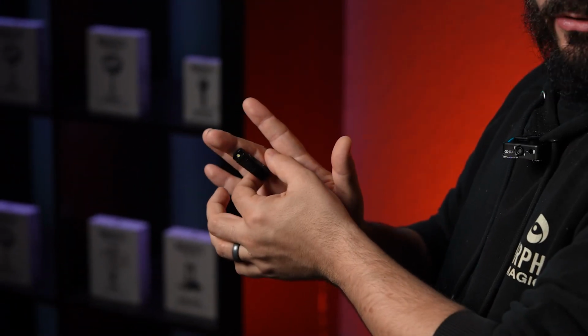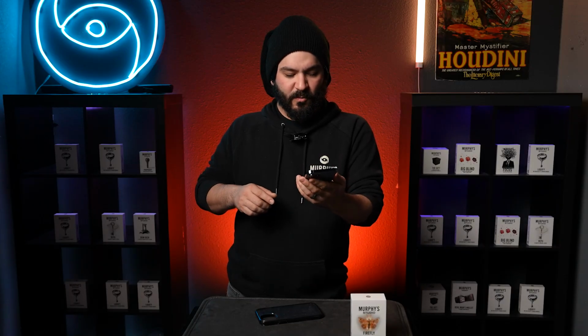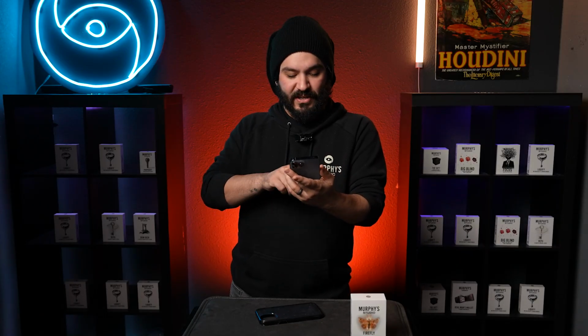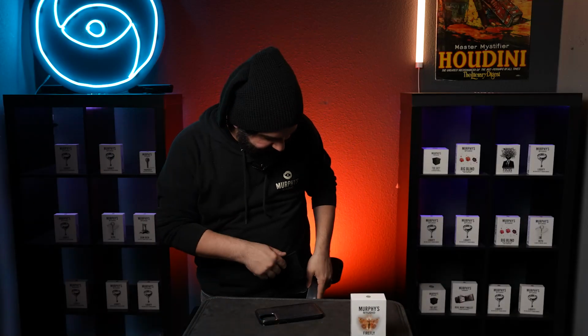You can either use your rubber bands, or in this case, I'm using the putty. If you want to do the little bit where it looks like the phone has the flashlight on, just make sure you have the flashlight on so that when you reveal it, the light is also on. Place that into your pocket.